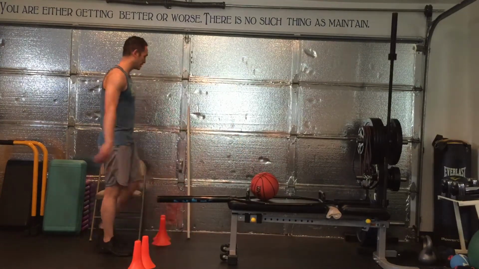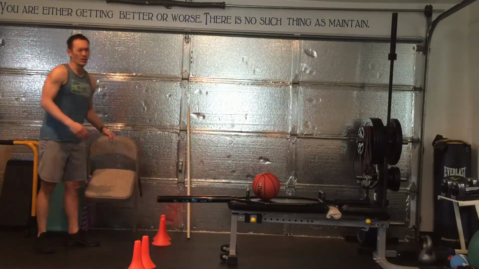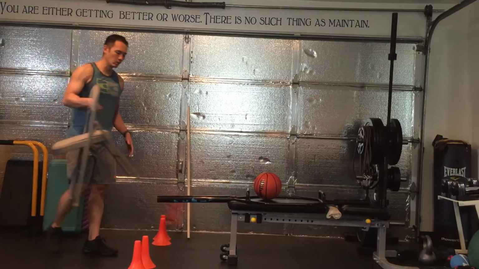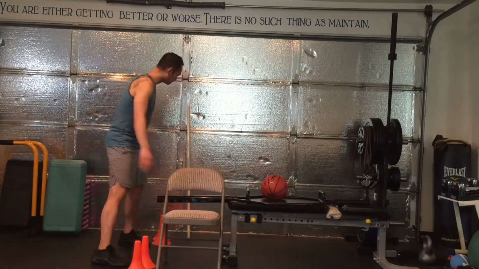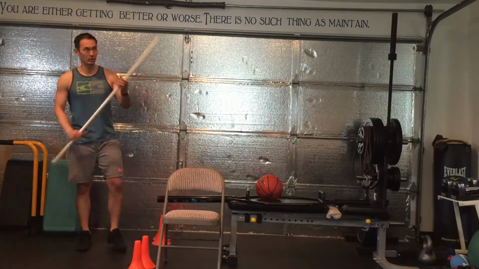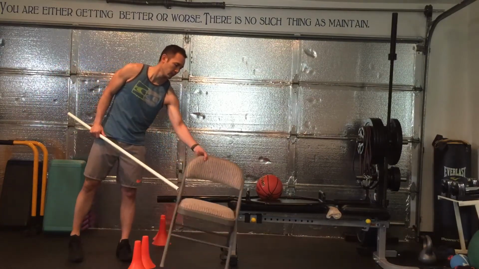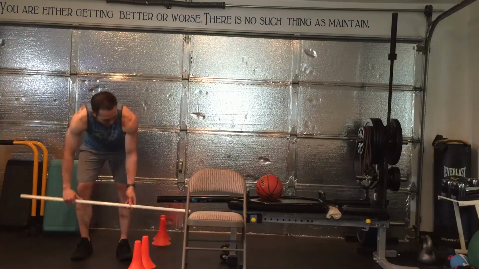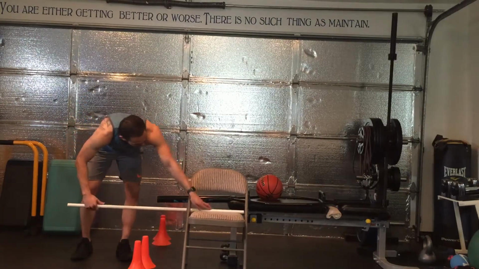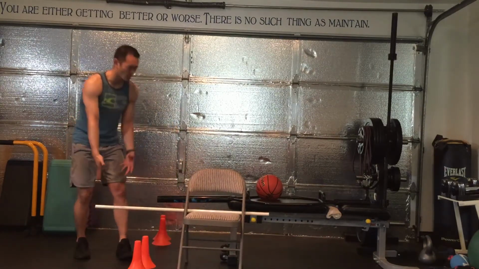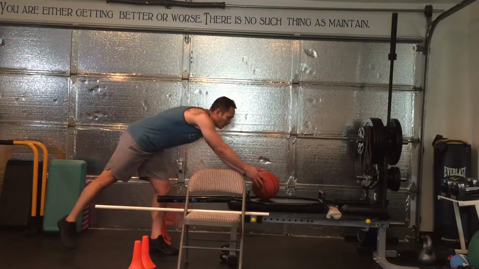Usually when I go train players, they don't have this, obviously. So all you need is a chair or a broom or anything like that. I'm just going to use this little PVC pipe. Normally players will have a broom or something in the house. So you just go like this, you can slide it through a folding chair. You have the exact same rig.